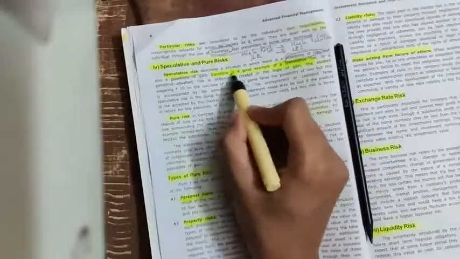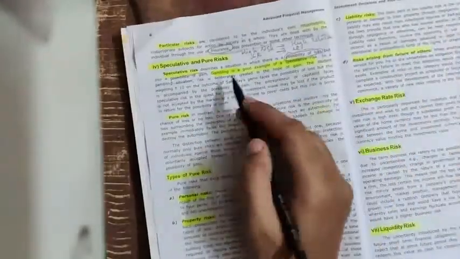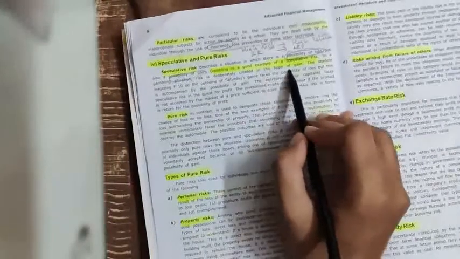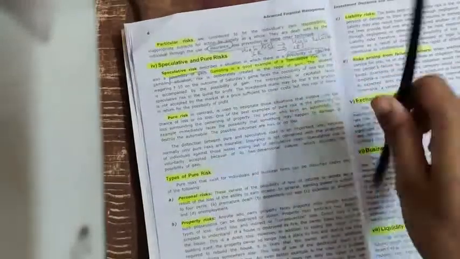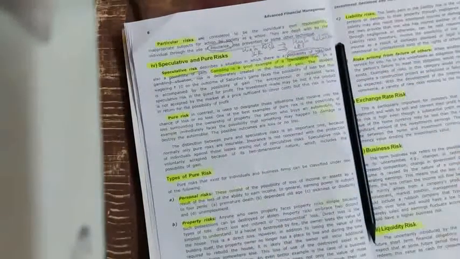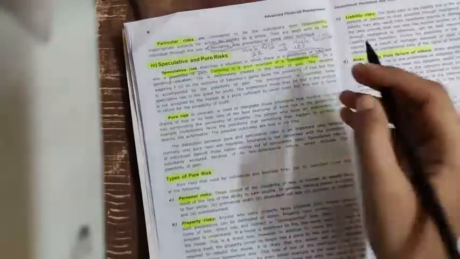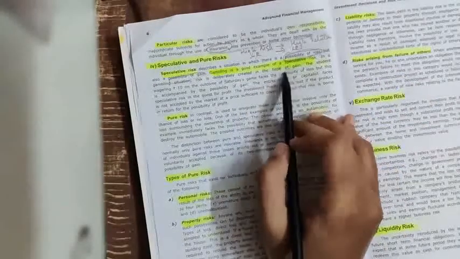Speculative risk example, very important: gambling. In a gambling situation, risk is deliberately created in hope of gain. Now what is gambling? Gambling is something which is illegal, right? So in terms of that, there are chances of high risk. You are creating a situation of risk in order to get gains.